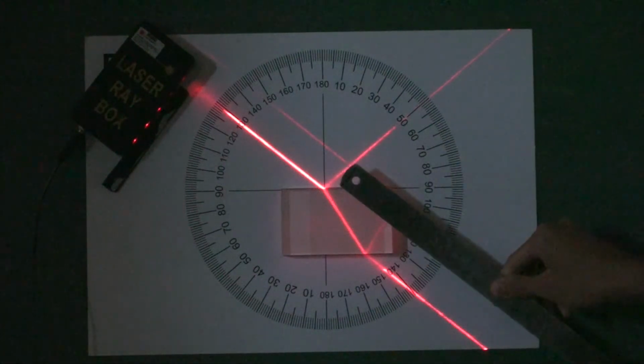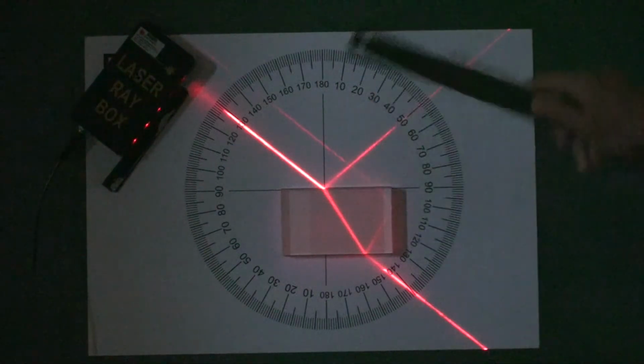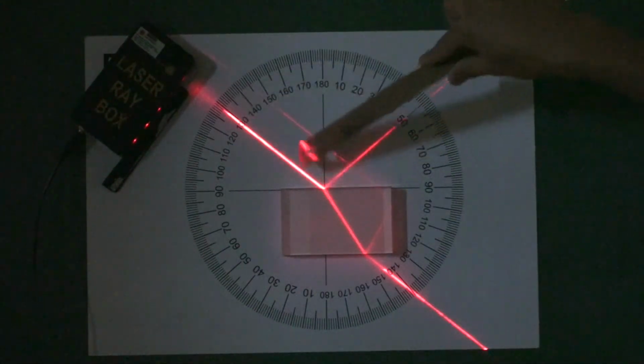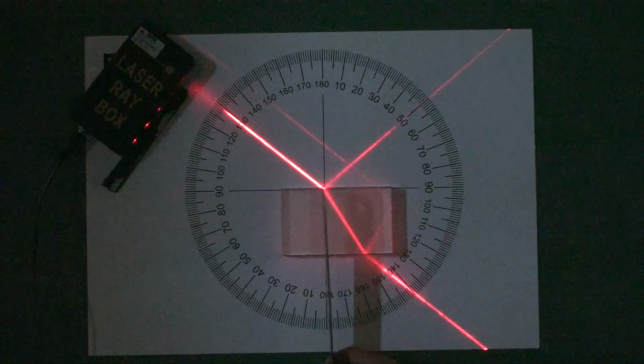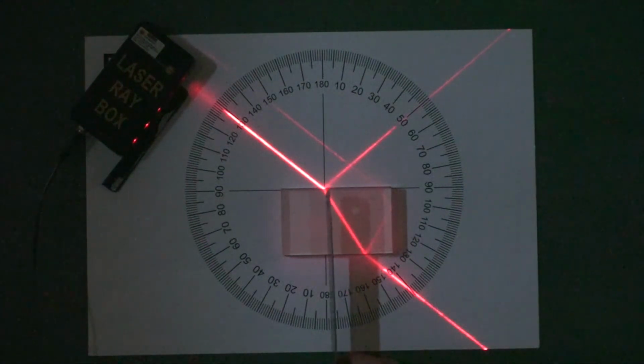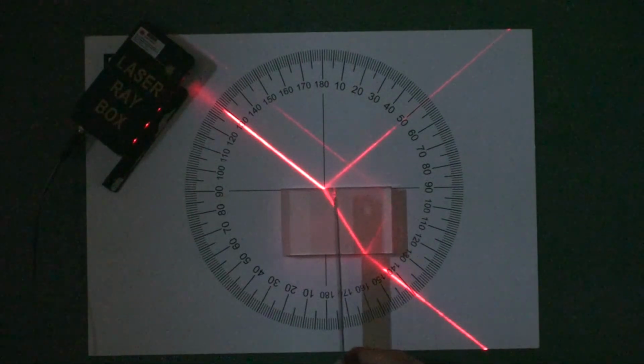So from the surface of the glass, the laser has an angle of incidence, and as it refracts, has an angle of refraction between the axis and the bent beam. To get a better picture of what's going on, let's jump right into the derivation.